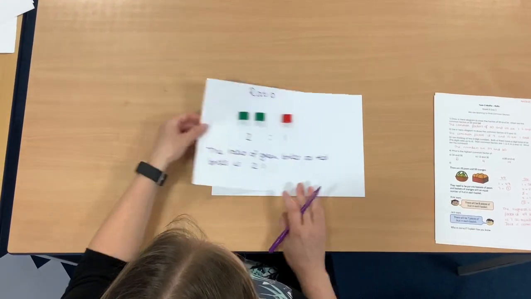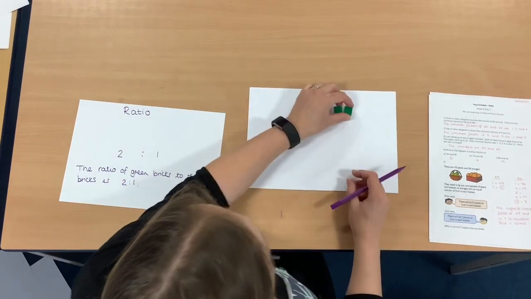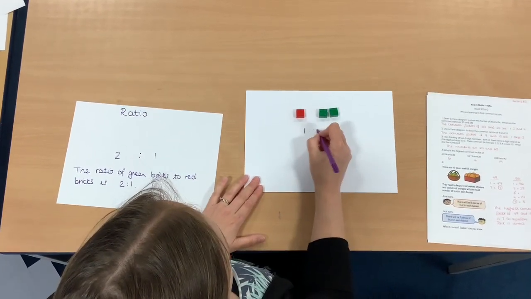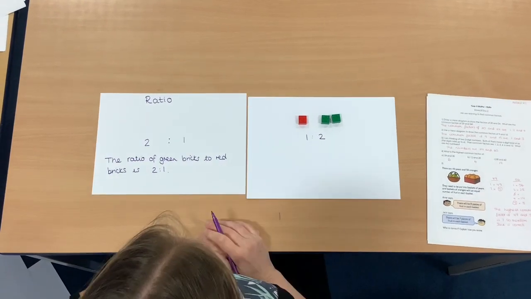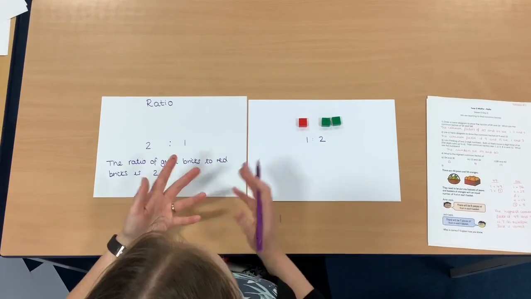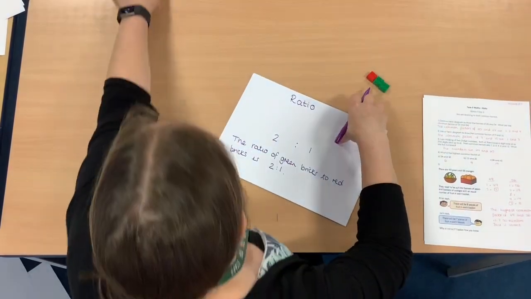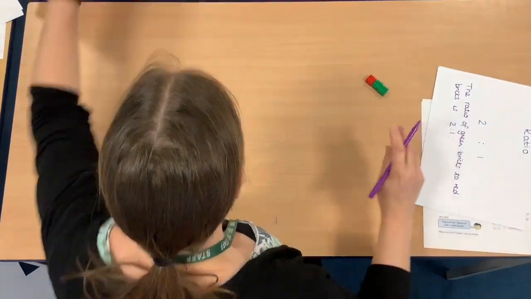We could also do it the other way around. We could say, well, actually, the ratio of red bricks to green bricks is 1 to 2. It doesn't have to be the largest number first. So that's it in essence. Let's go through some examples I've pre-prepared for us.